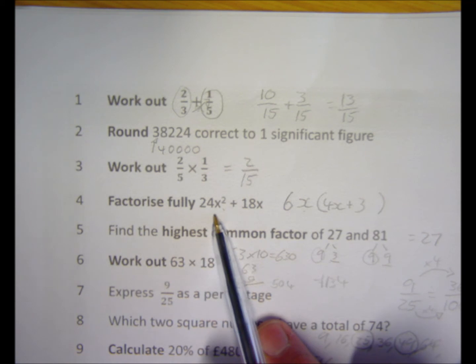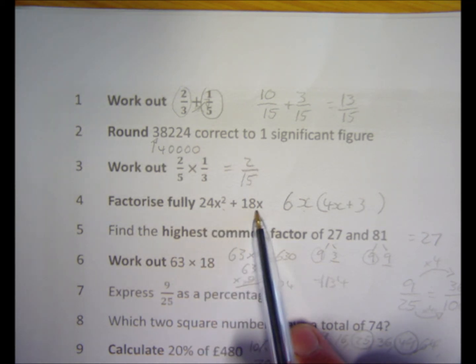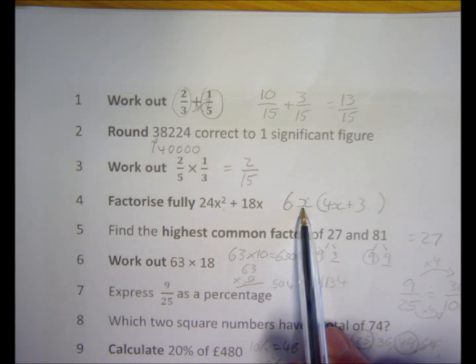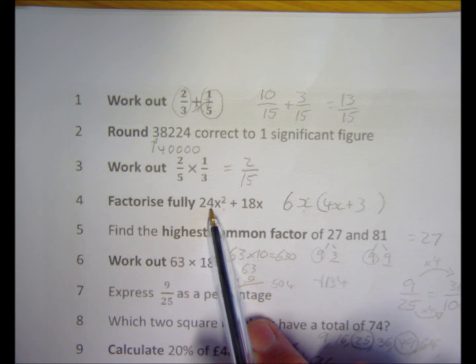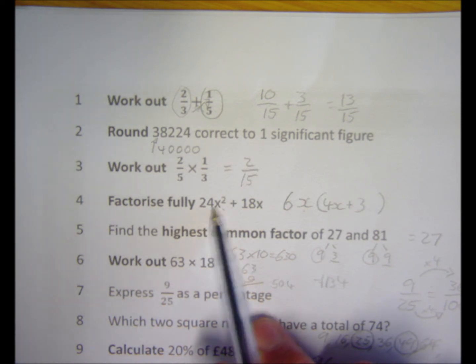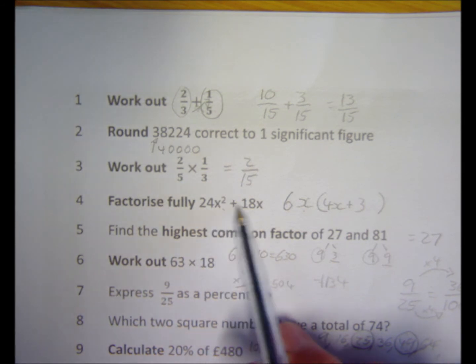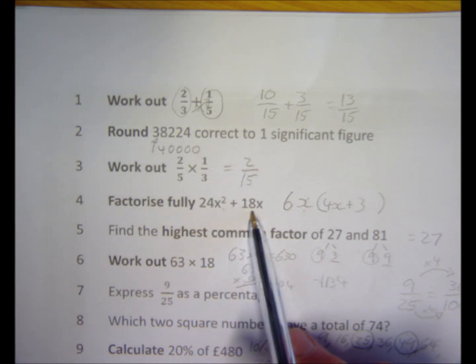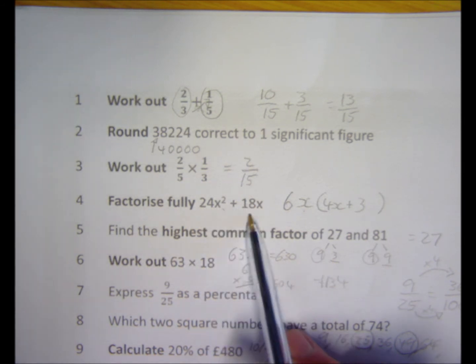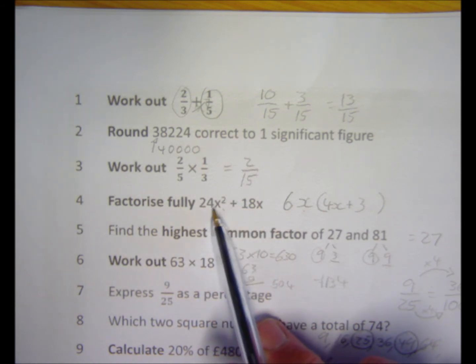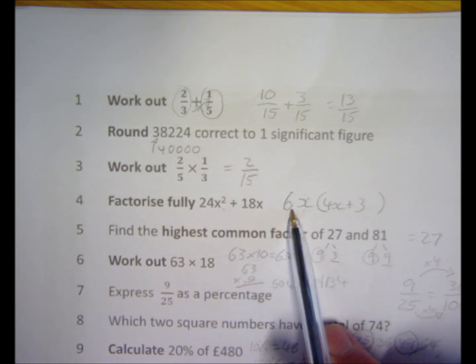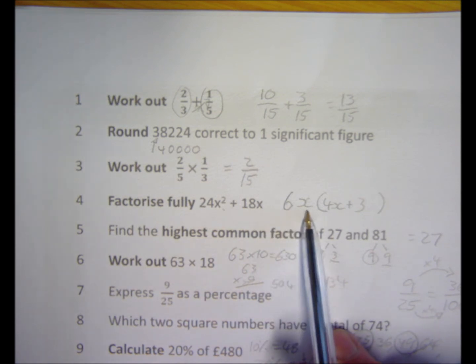Okay, factorise fully. So we need to look at both parts and see what they have in common. They've got x squared and that's got x's, so I can definitely have an x outside. Think of the times tables, 24 and 18. Both in the 2's, both in the 3's, and actually both in the 6 times table. So I'll go for the biggest one I can find. So 6x is what they both have in common.